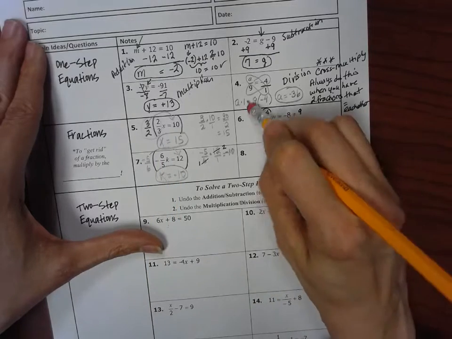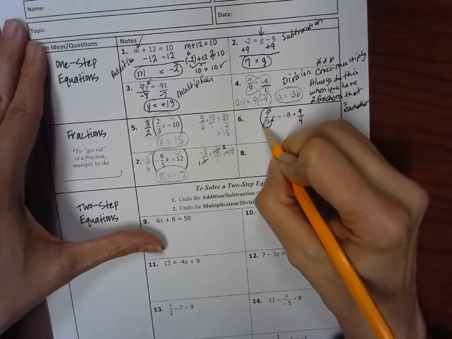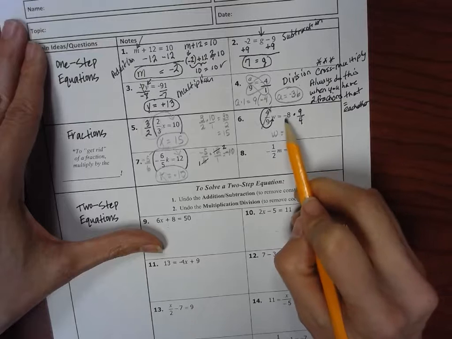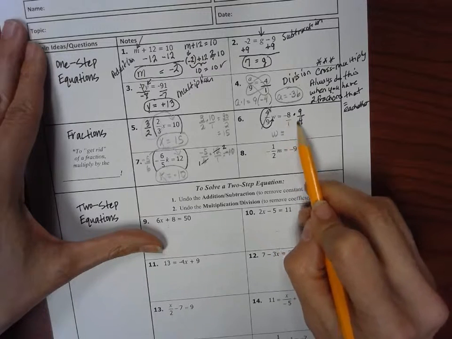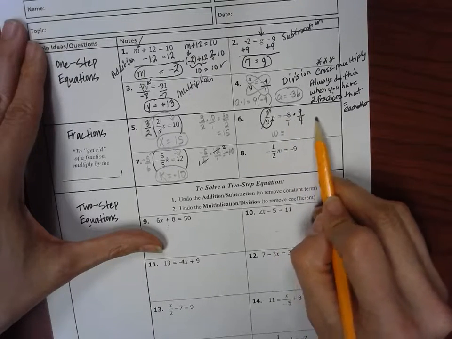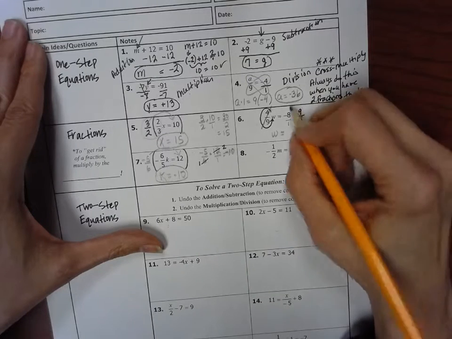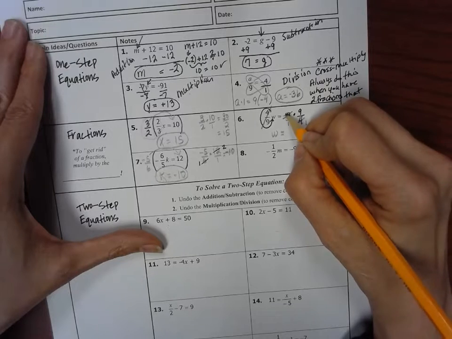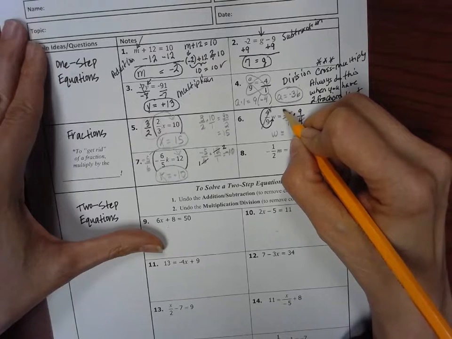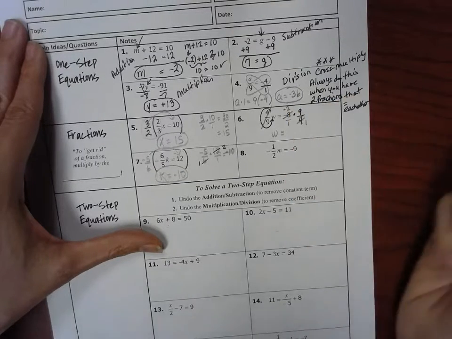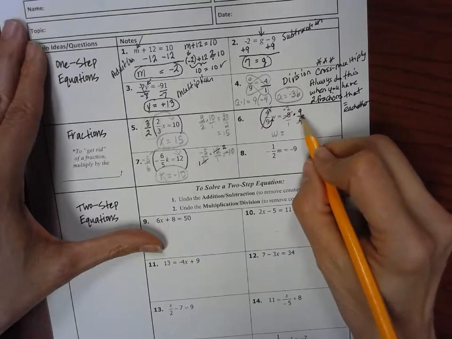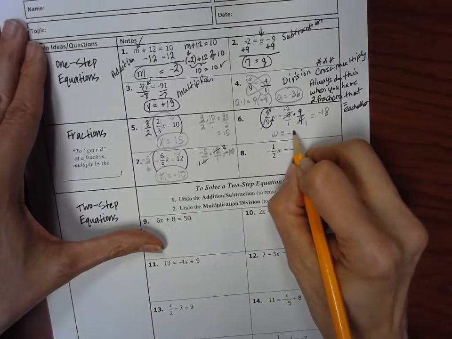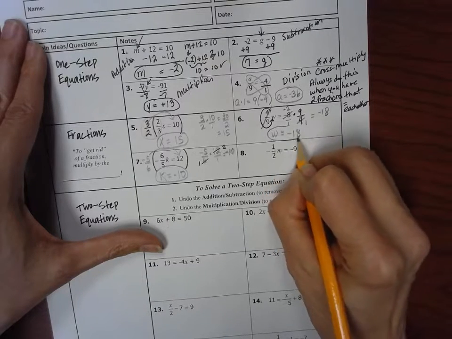So what happens is this thing right here just cancels off. So you're left with W equals. Now, remember, when you multiply this, you can either multiply straight across and then reduce it, or I like to cancel. So 4 goes into 4 one time, 4 goes into -8, -2 times. Now I can multiply it. So -2 times 9 is -18. So this right here is going to be negative 18. And again, you can check that.